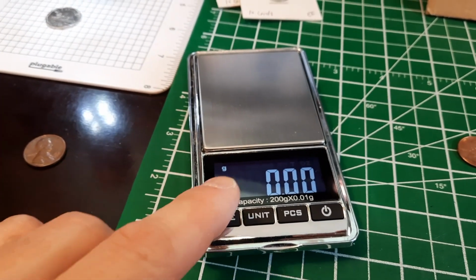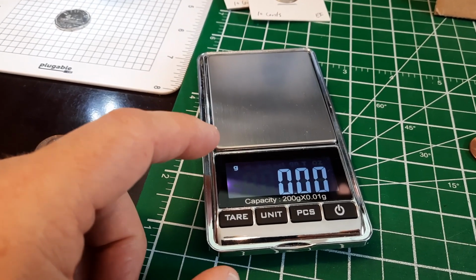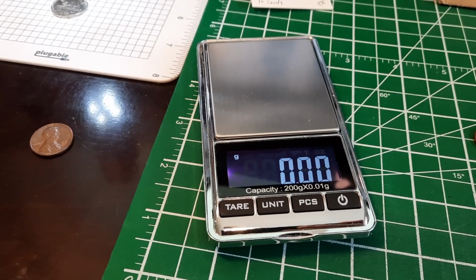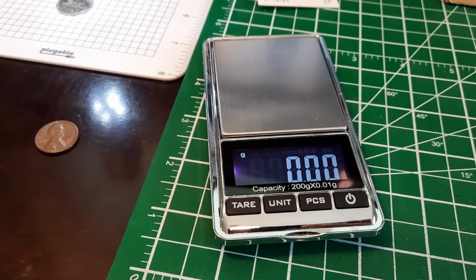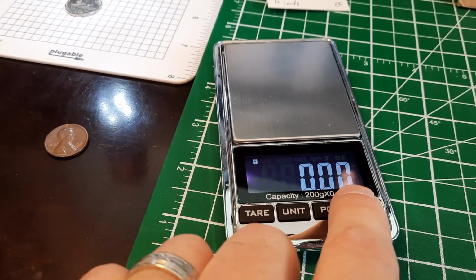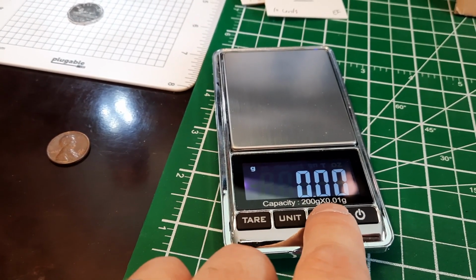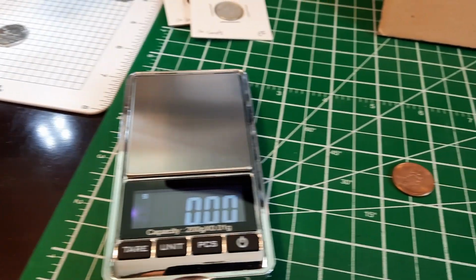Something to note, this one is in grams. I highly recommend that you have a scale that can put it in grams. If you're using ounces, that's not really going to work well for coins because coins are small and the variations between the sizes is pretty small too. So get it in grams. And this one has the units go down to the 100th of a gram, so you can really see the differences. So that's great.